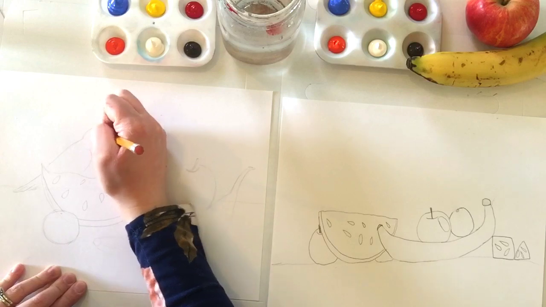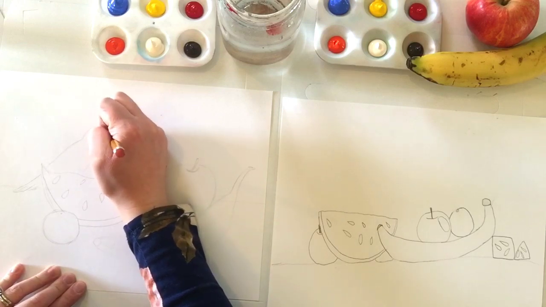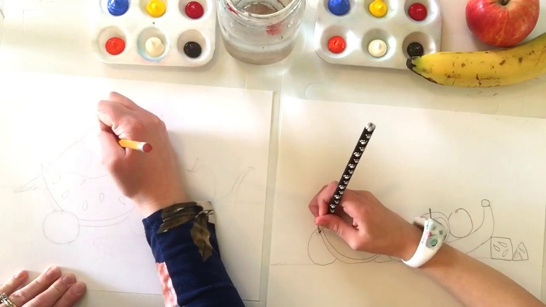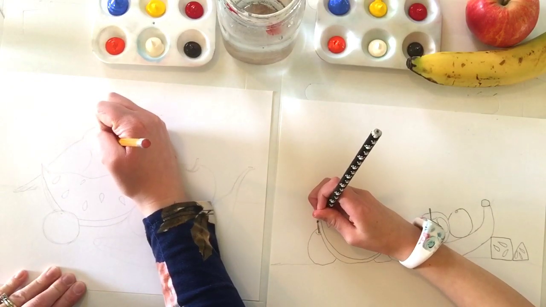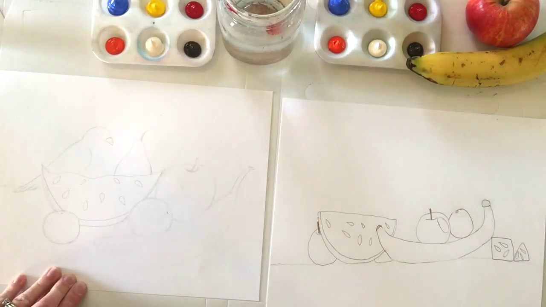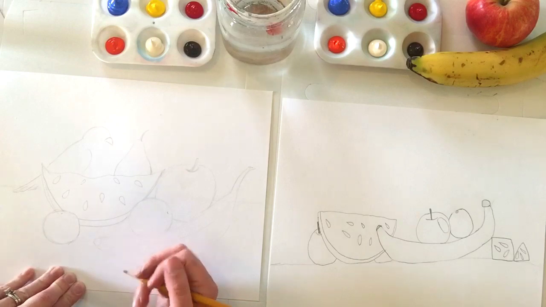You'll notice that we have two different layouts for our drawings. I have mine more piled and she has hers sort of lined up because she does love to line things up. Sometimes when we line things up, we can feel like there's more order to the world, and that can be a neat way to do your artwork as well.